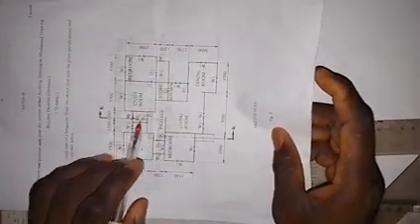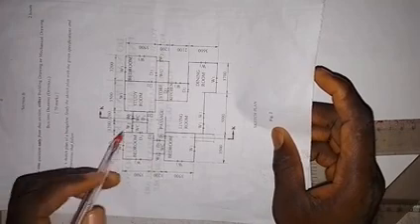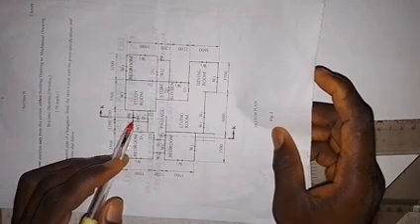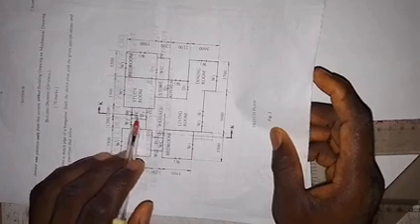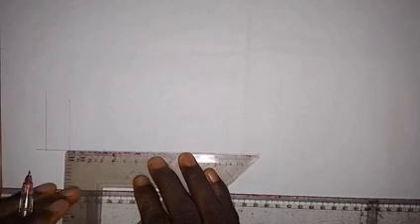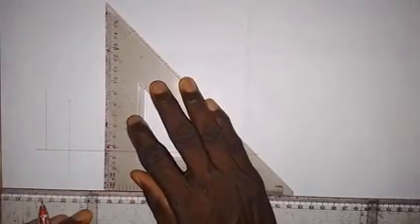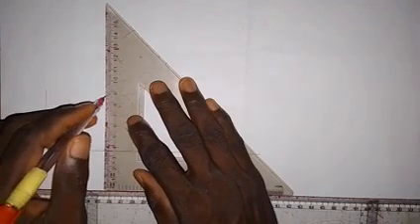Then the next wall that we have here, the distance between this wall and this wall is 25. Okay, is it 25? Sorry, it is 1500. That is what we have here. So if I divide 1500 by 50, that gives us 30. So I have to take a measurement of 30 millimeters from this point. So we have this wall, and I am going to draw a vertical line at this point, like this.